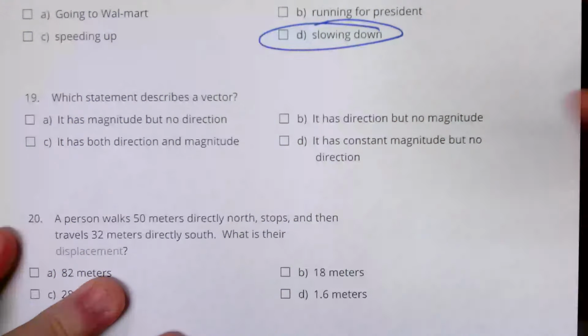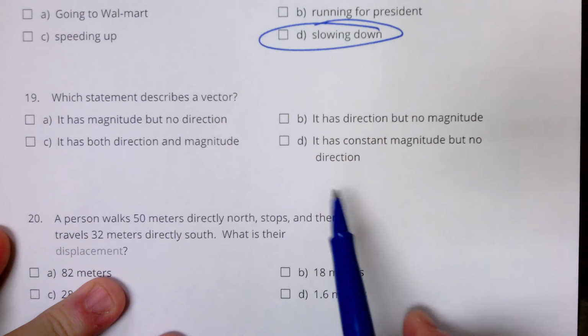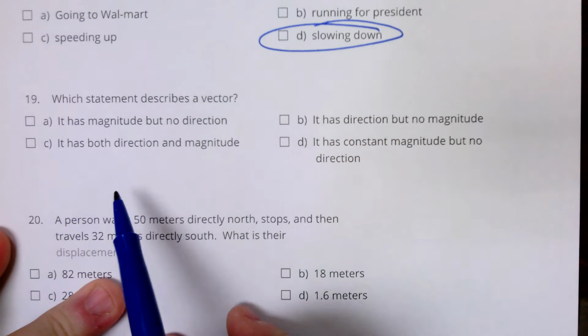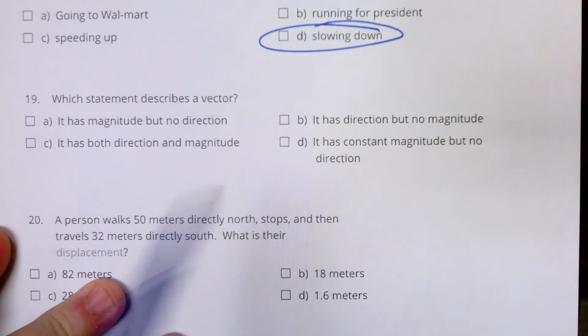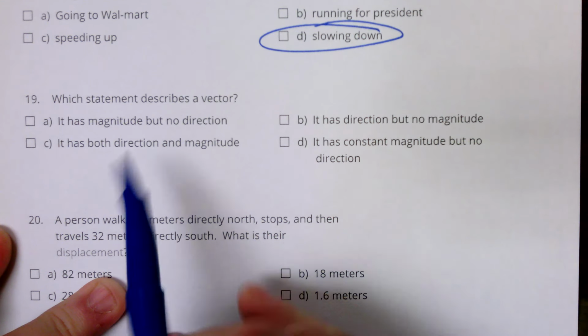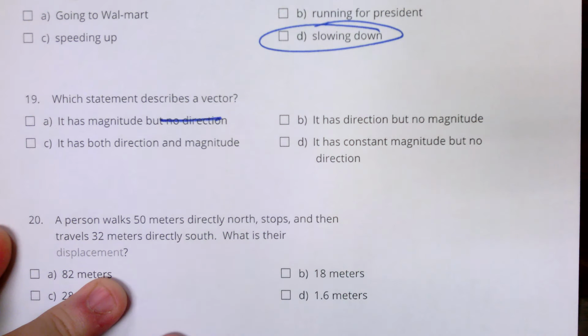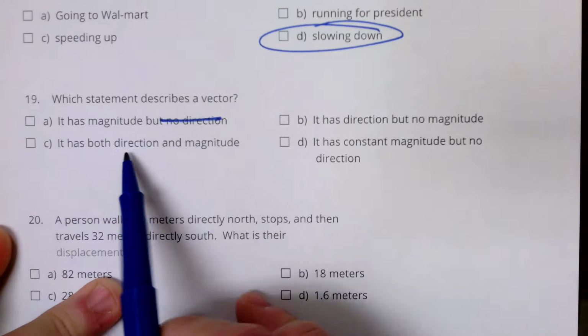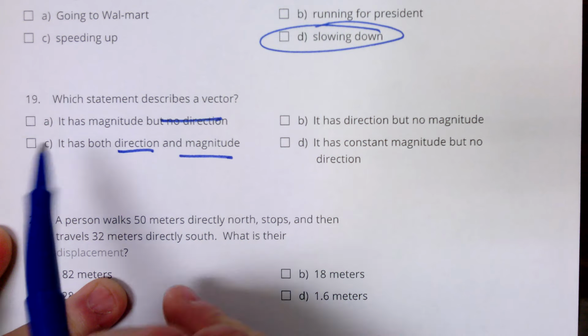Which of the statements describe a vector? Well, a vector is something that has both a number and a direction. A number, a magnitude, a quantity, whether it's 2, 4, 6, 8. Magnitude is how big that quantity is, which we use numbers to describe. So we know vectors have to have direction. That can't be correct. Direction and magnitude, size.